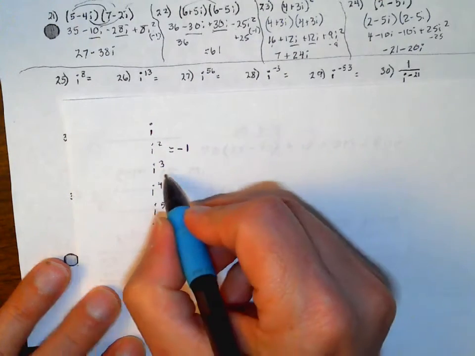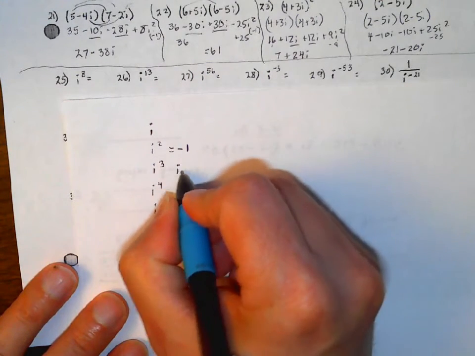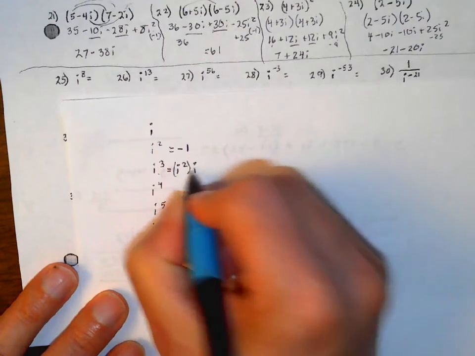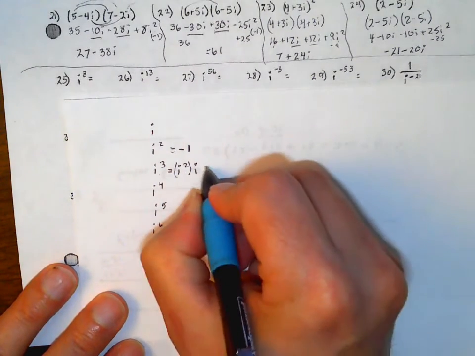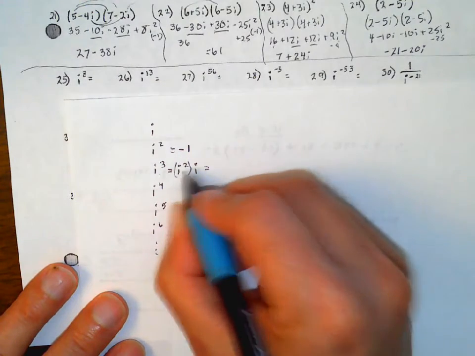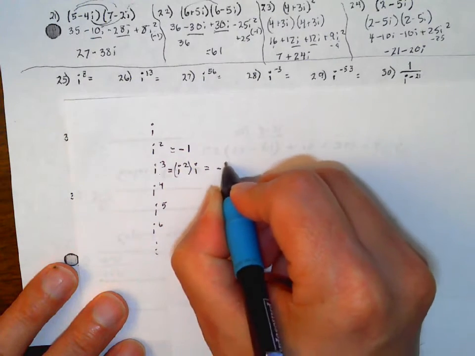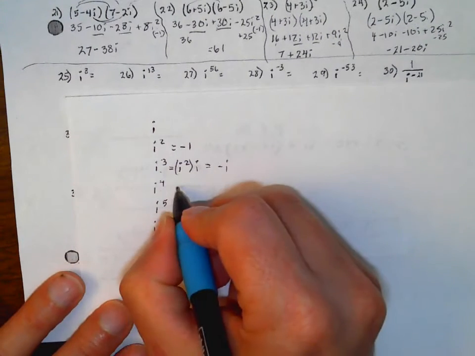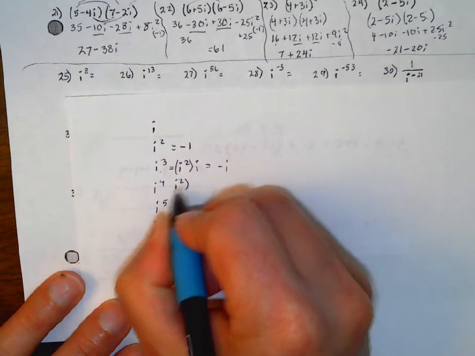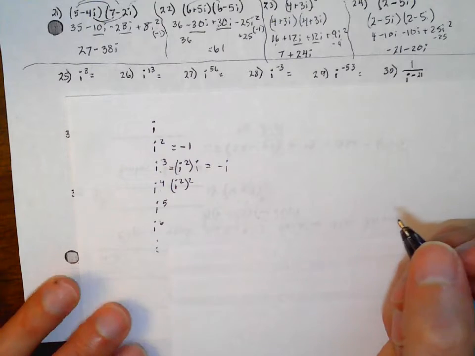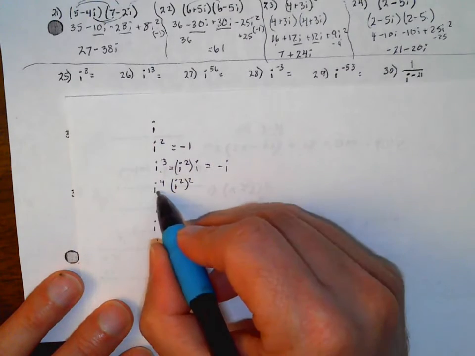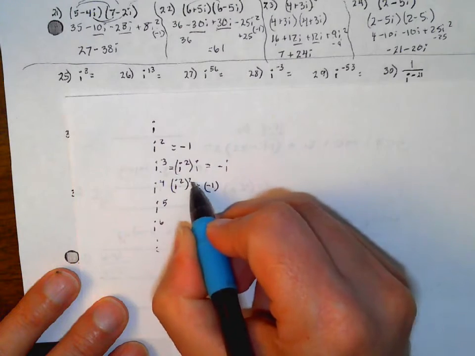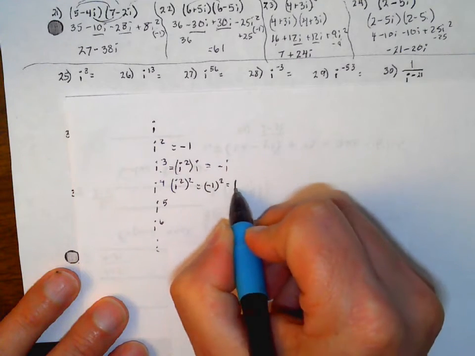Okay, so think about this. i to the third is the same as i squared times one more i, right? That gives you i to the third. That's the same thing as i squared, which is -1, times the i. i to the fourth would be i squared to the second power, so there are two i squareds in there. i squared is -1, and if we square that, -1 squared is 1.